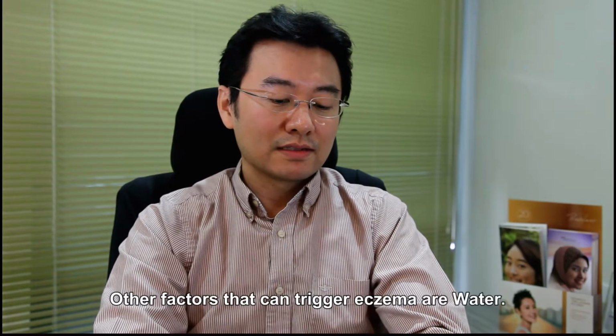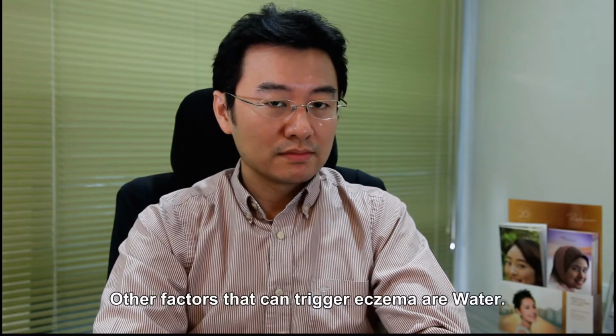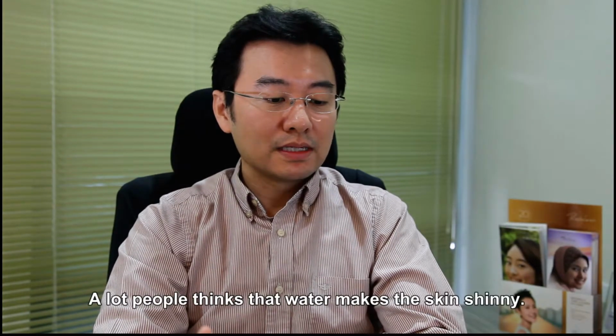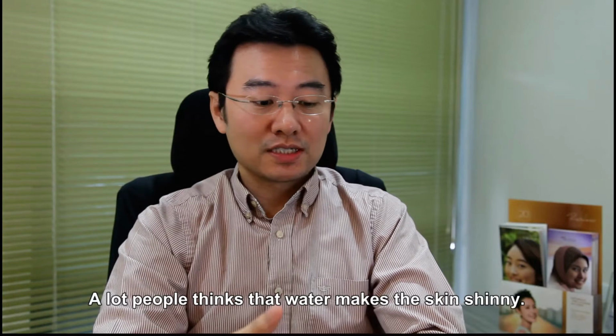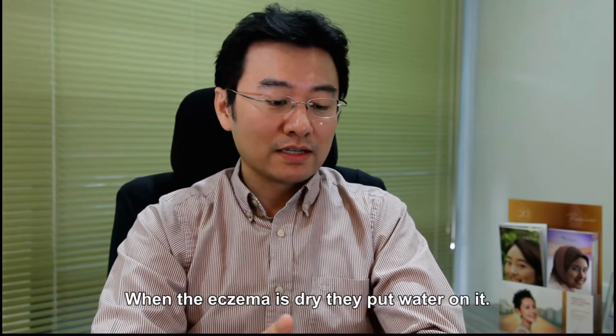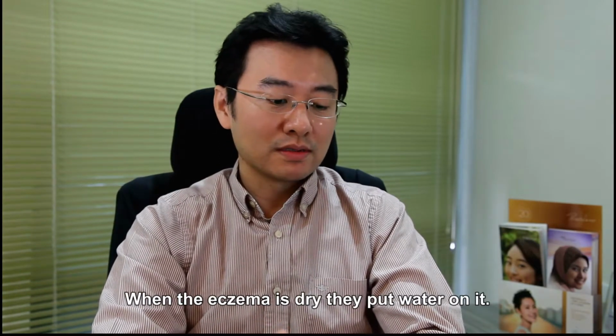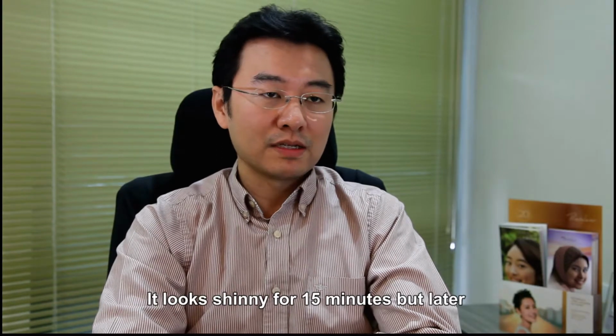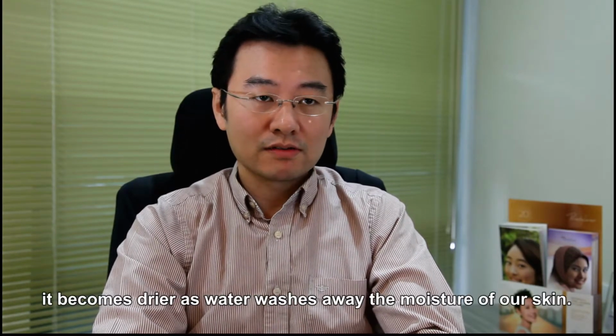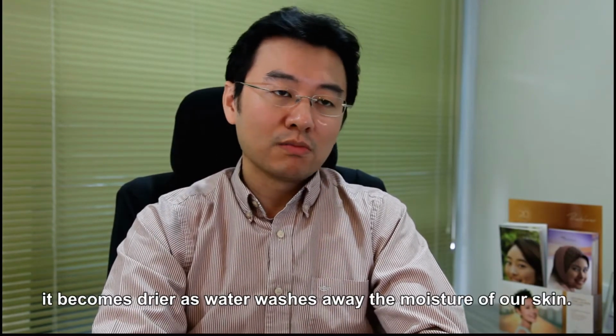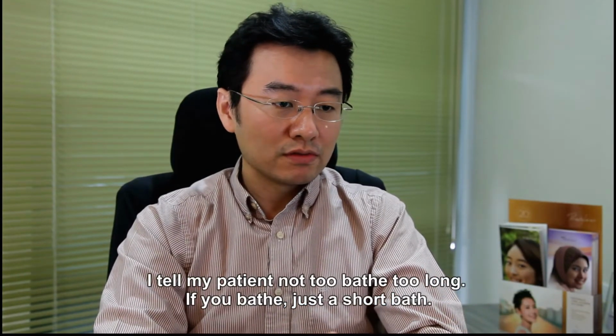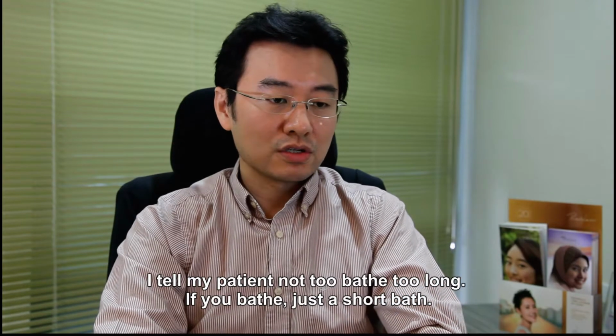And other factors will be like water. A lot of people think that water makes the skin shiny, so when they have eczema dry, they'll put water on it. It looks shiny perhaps for 15 minutes, but later on it becomes dry and dry because water washes away the moisture out of skin. So I'll tell the patient not to bathe too long. If you bathe, just a short bath.